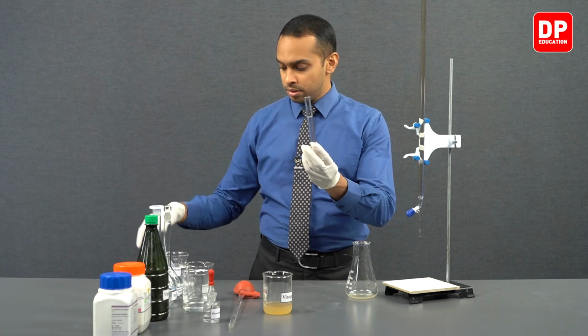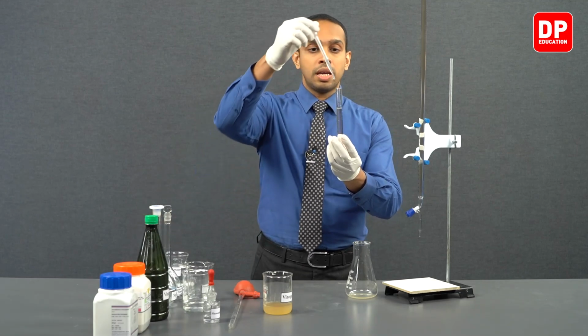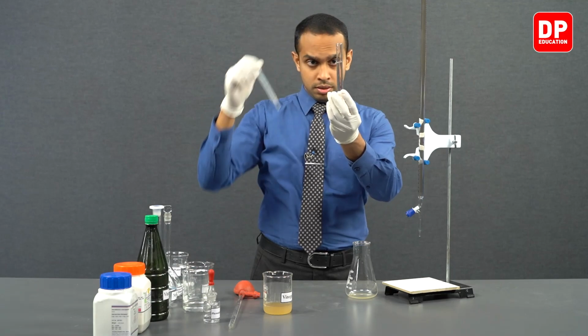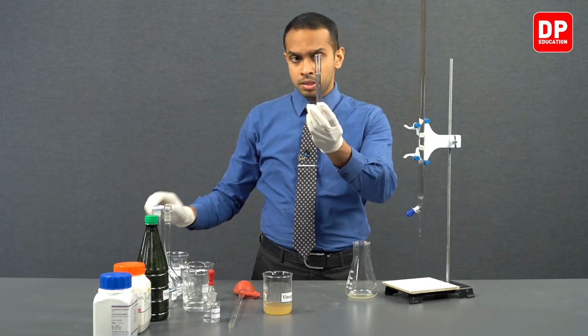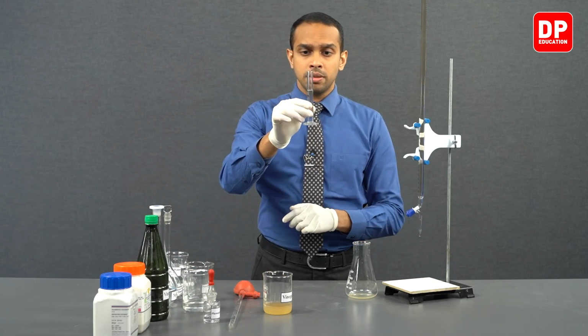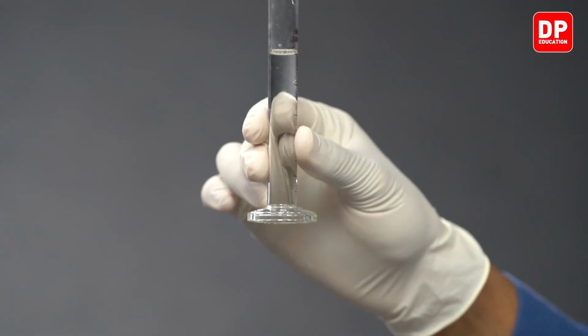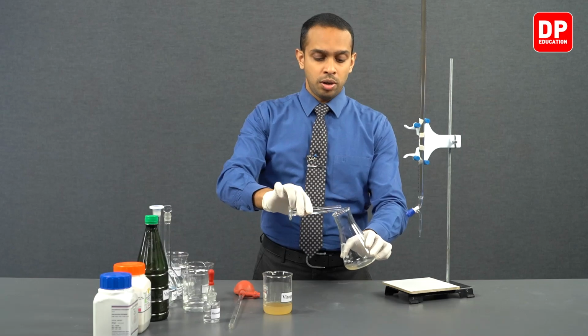We'll be measuring exactly 10 cubic centimeters of water, and after measuring exactly 10 cubic centimeters of water, we'll be transferring this amount of water into our titration flask.